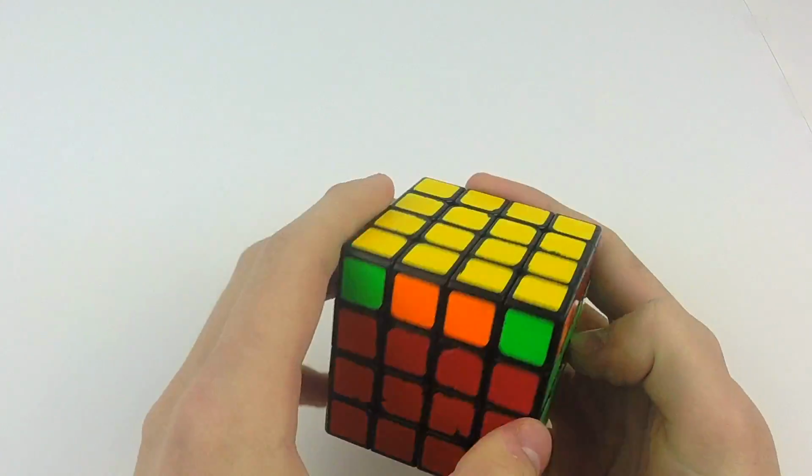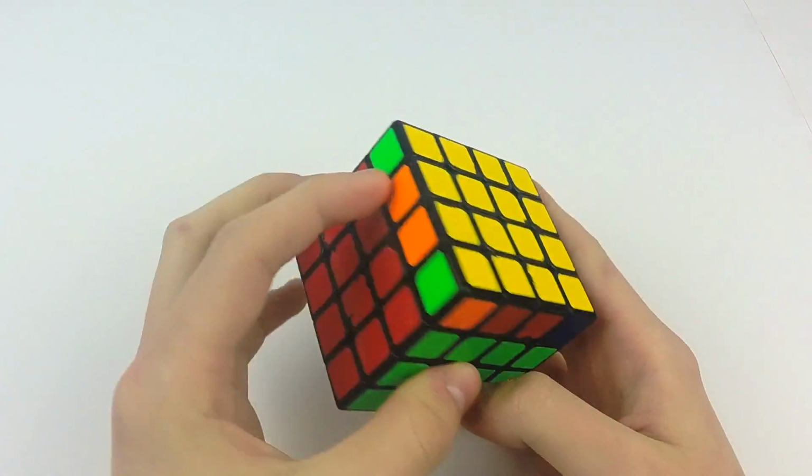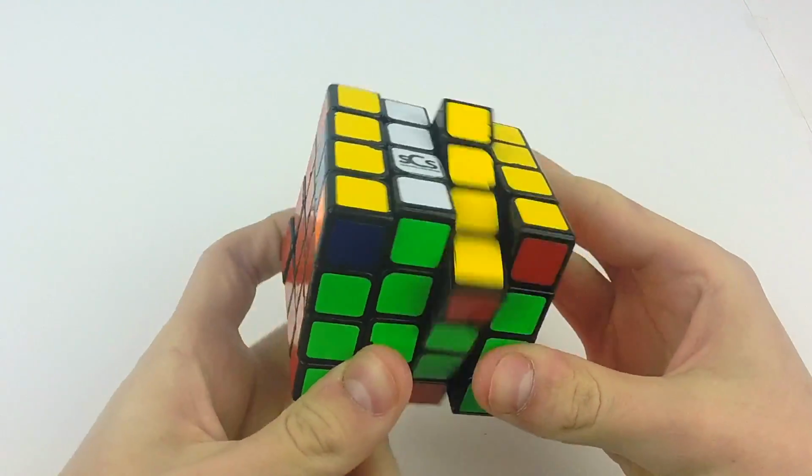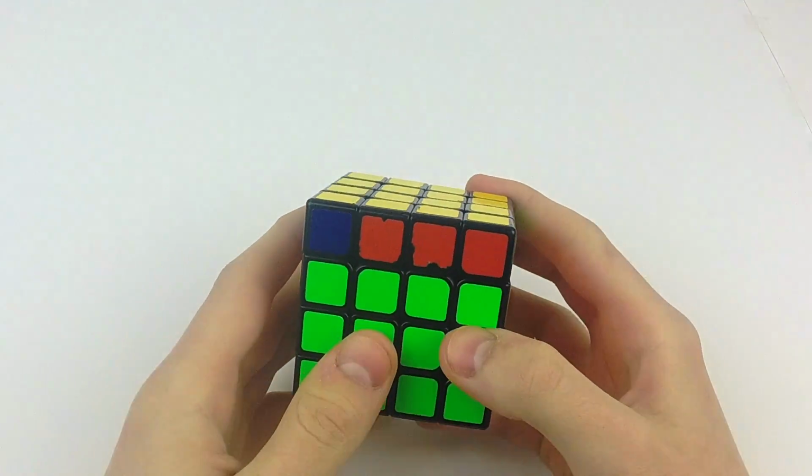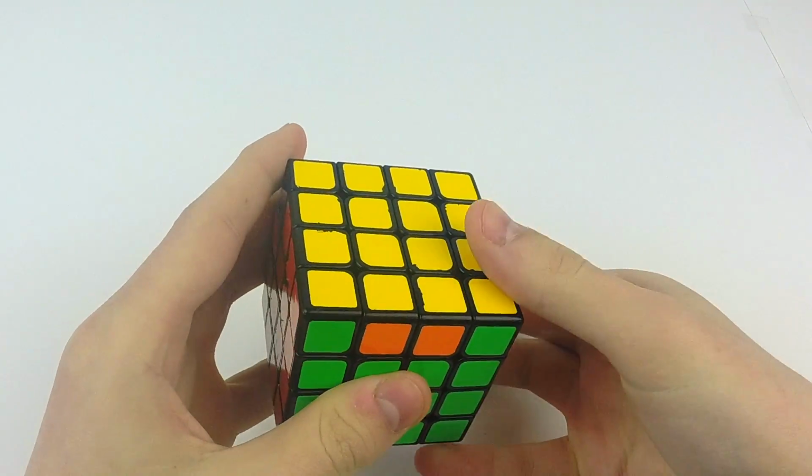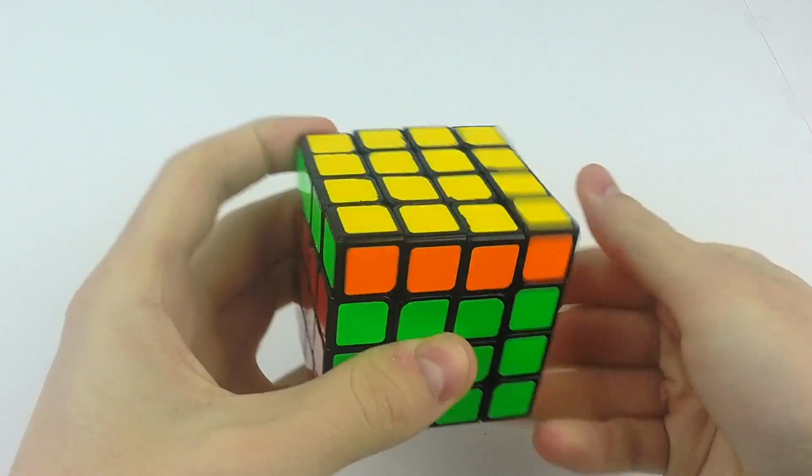So here, you can see we've got parity because there's no PLL like this. So then I do my parity alg, and then I have an R perm. And then I just do my R perm.